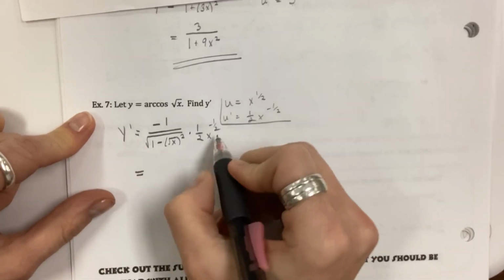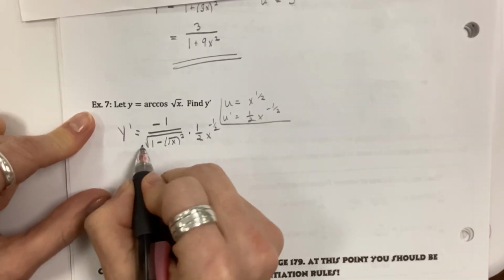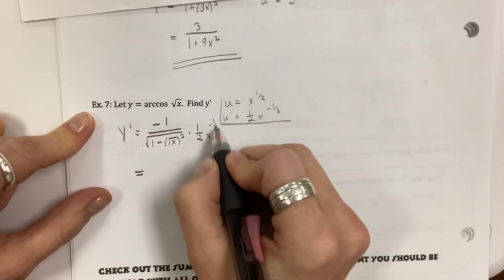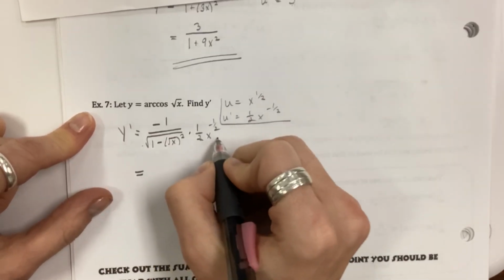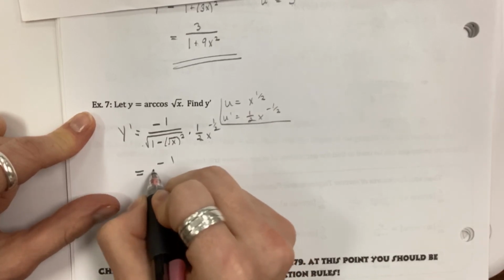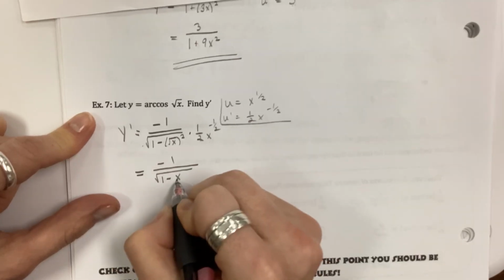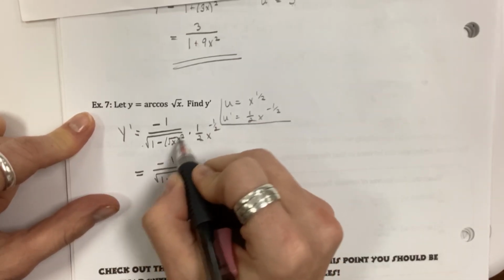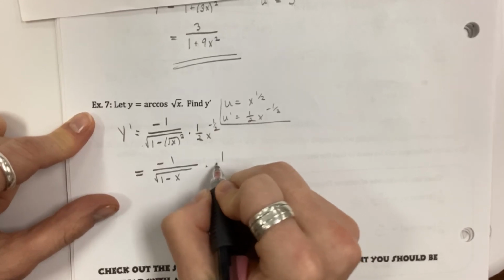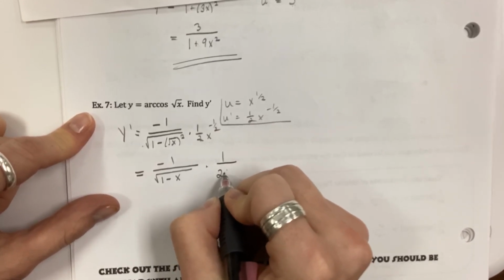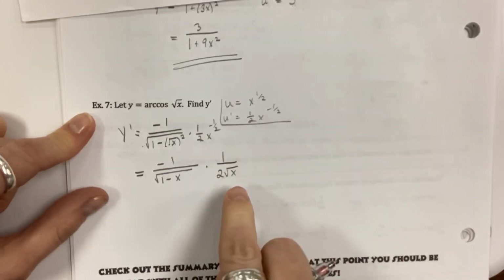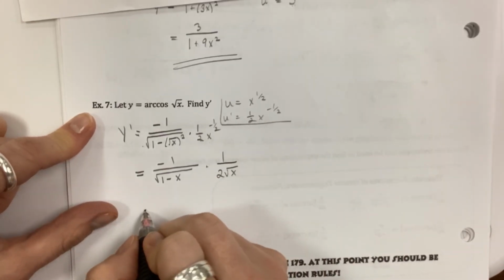I like doing it that way because then I can see that the 2 goes on the bottom. I flip the negative 1/2 over and it becomes a fraction. So what I really am dealing with is 1 minus x, because those cancel, times 1 over 2 times the square root of x. So this can be written as one fraction.